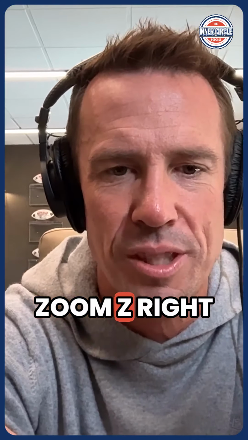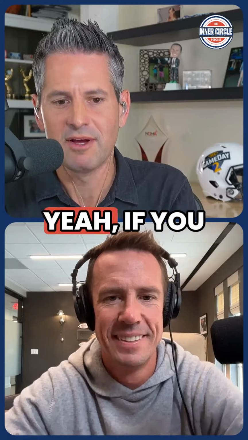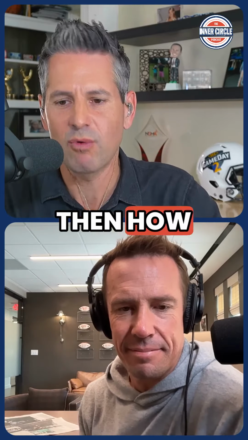West right zoom, Z right, 19 Wanda Can, 18 Zap. Okay, West right zoom is all I picked up. Yeah, if you can break down the sequence of the play, who's listening to what part of the play, and then how everybody else tunes out.